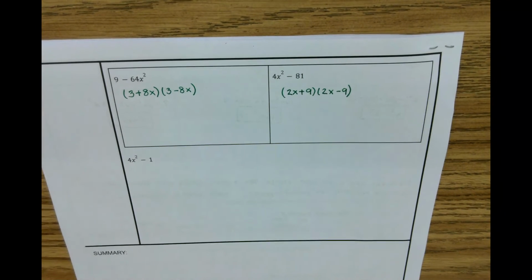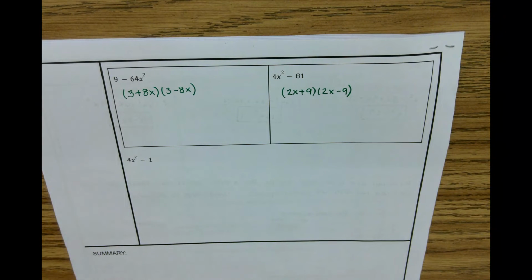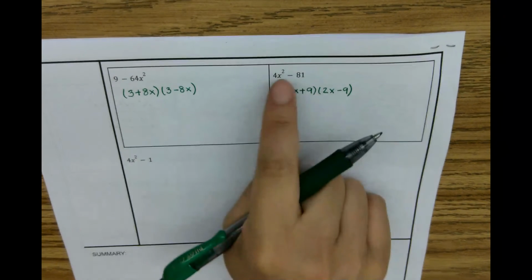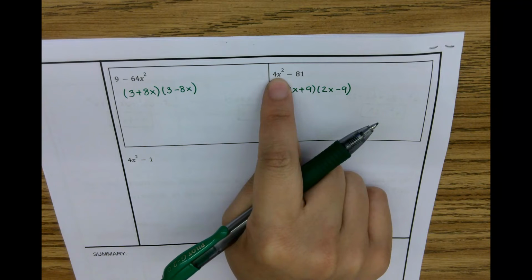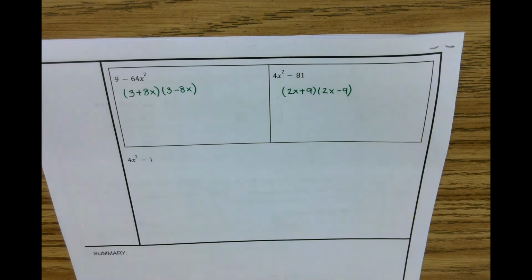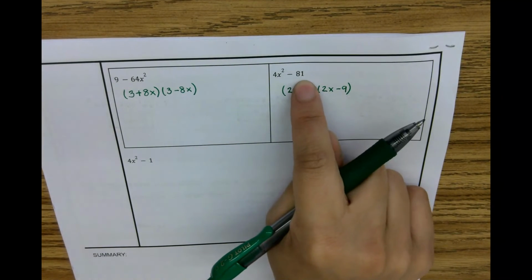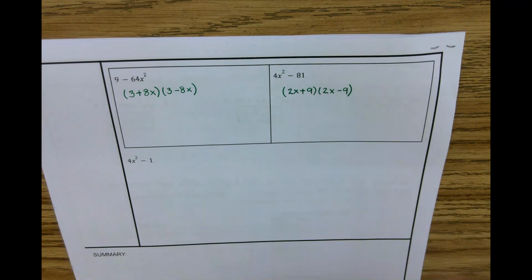Try this one, and then come back and check your work. Here you should have gotten 2x plus 9, 2x minus 9. Square root of 4 is 2, square root of x squared is x, so that's why it's 2x, 2x. And for the 81, square root of 81 is 9, so that's why it's plus 9 and minus 9.